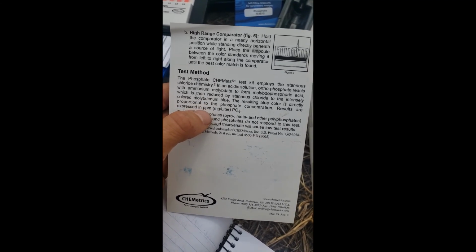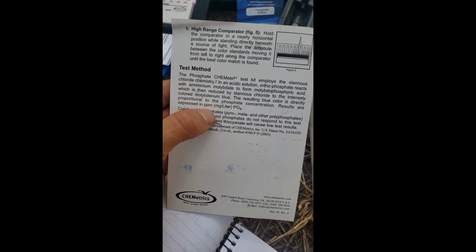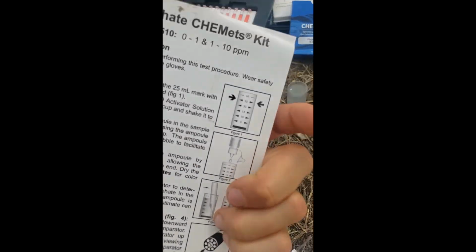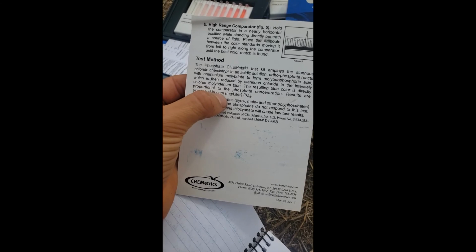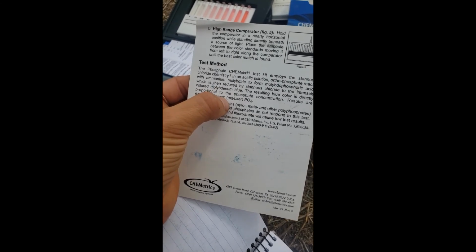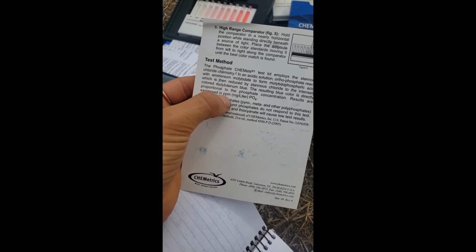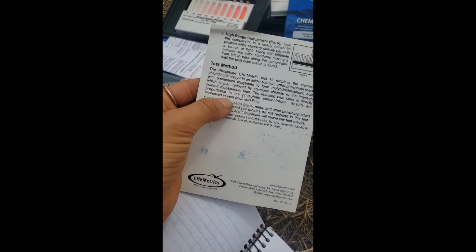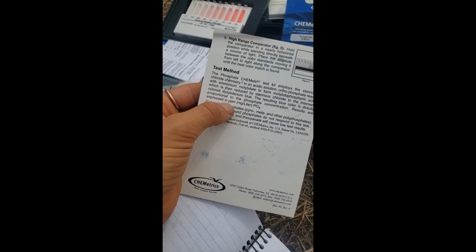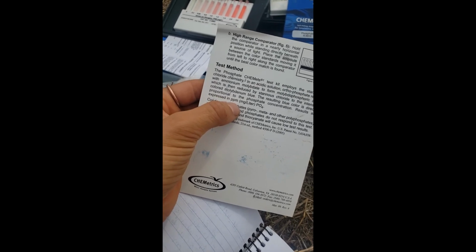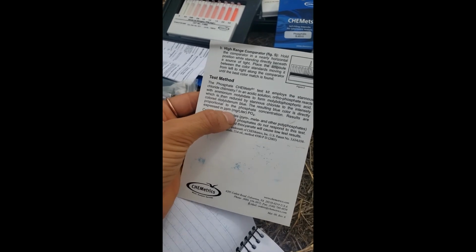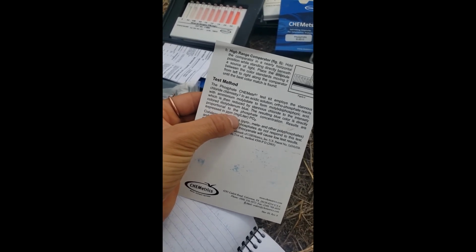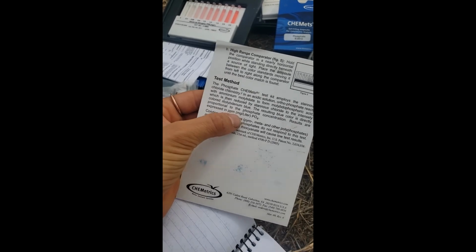So that color then is directly proportional to the phosphate concentration. Okay, so we got a phosphate concentration of 0.8, and that's measured in parts per million, or milligrams per liter. So there's 0.8 parts of phosphate in a million parts of water. That's what that means. Or there's 0.8 milligrams per liter of water of phosphate.